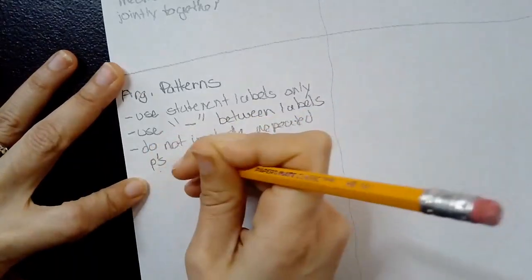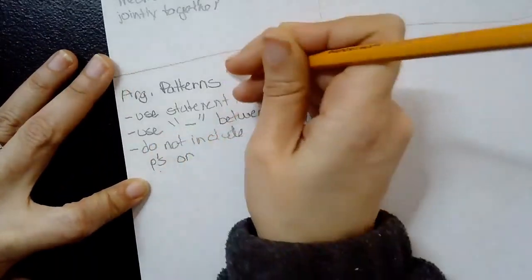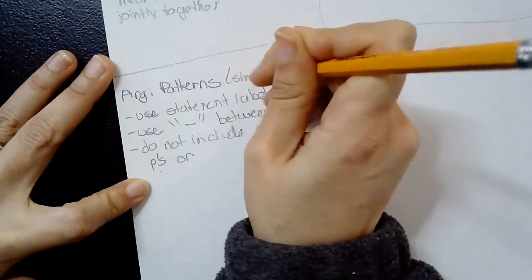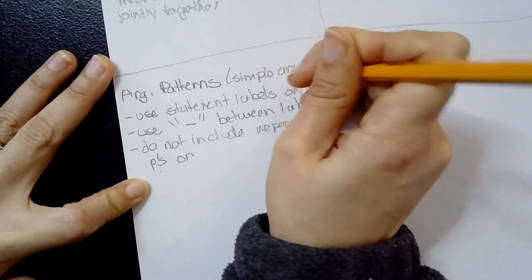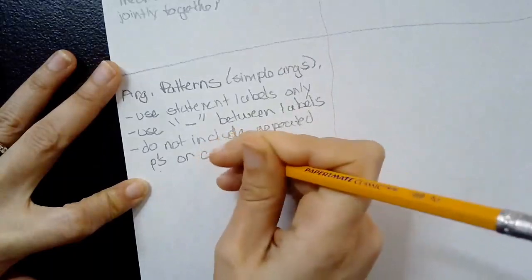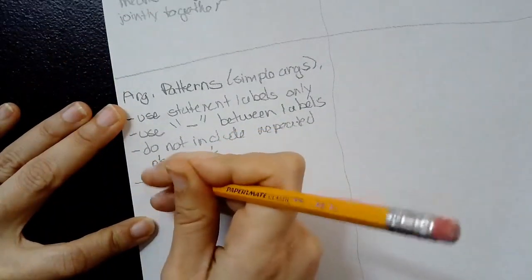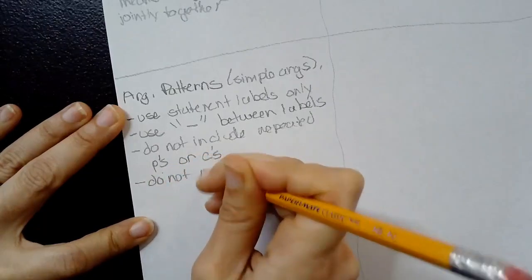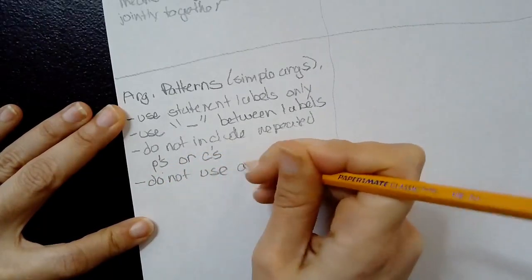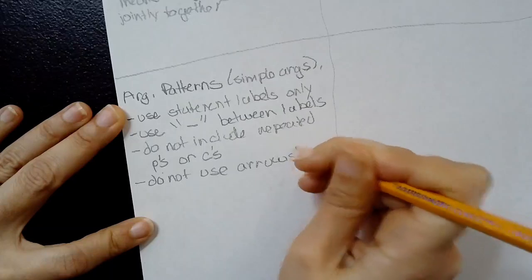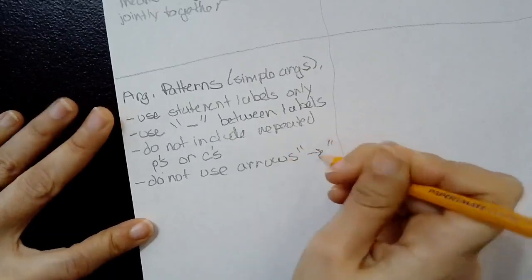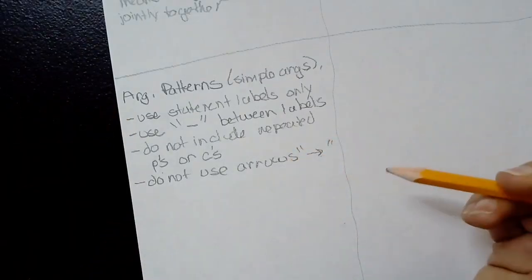That means premises, or let's put simple arguments here as well. Conclusions, okay. Do not use arrows, because remember the arrows for us in this class means in support of.